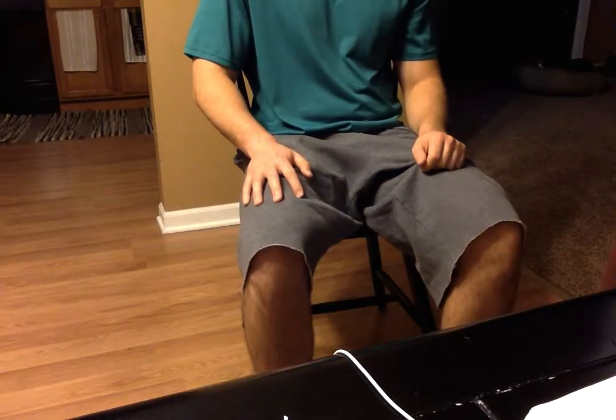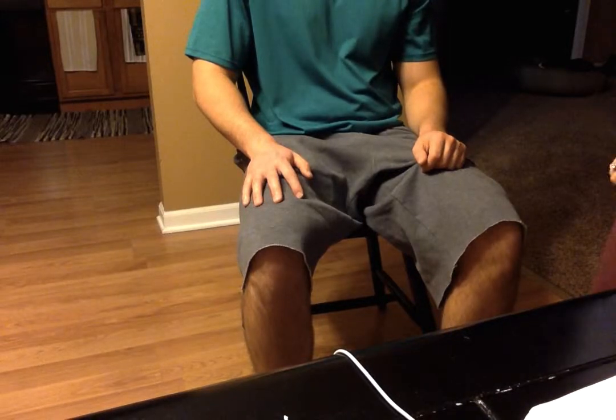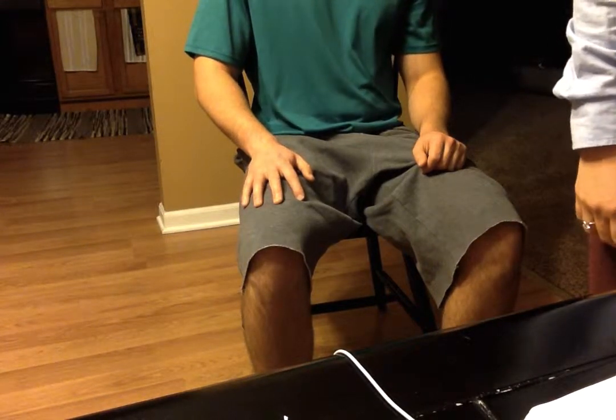Next, we're going to do the spinothalamic tract and assess his pain, light touch, and any vibration. Okay, so we're going to start out. Patient is going to be able to perceive pain or a sharp feeling versus a dull feeling.